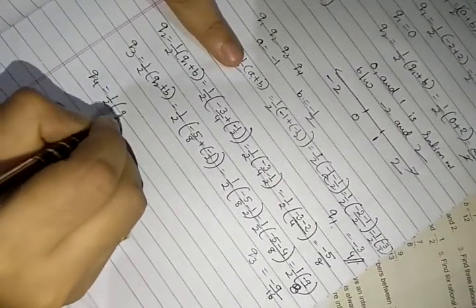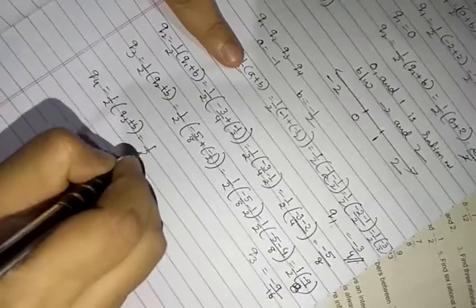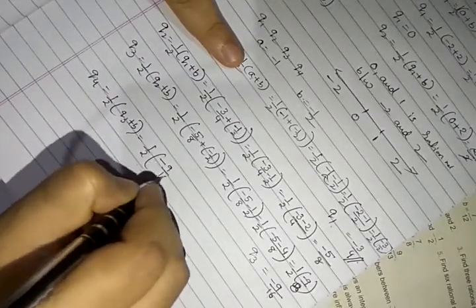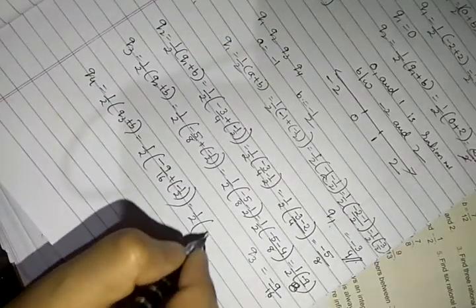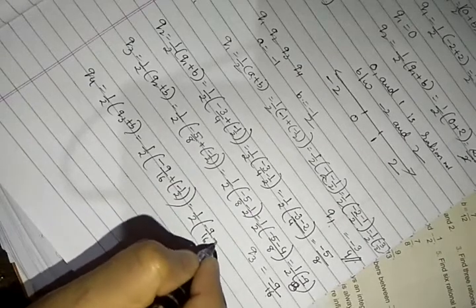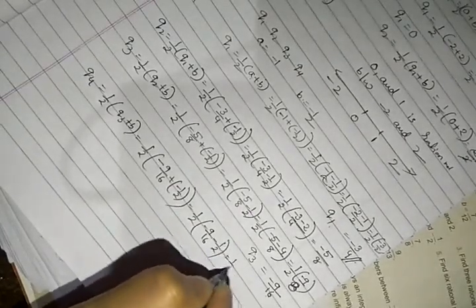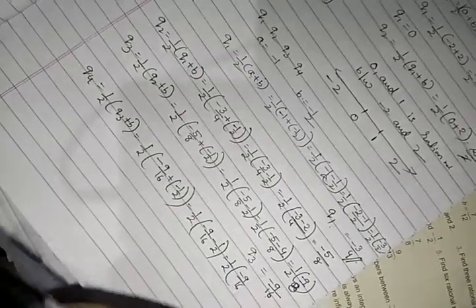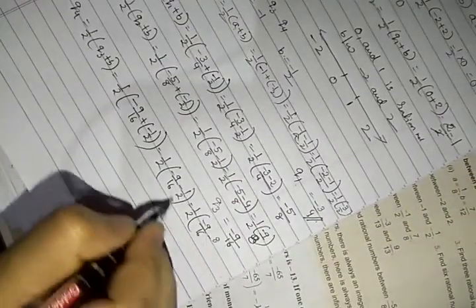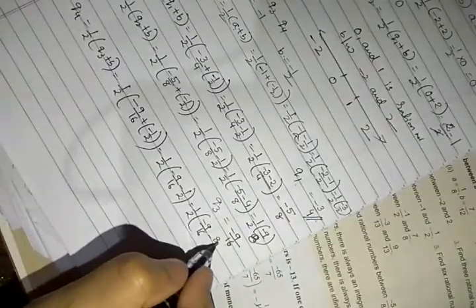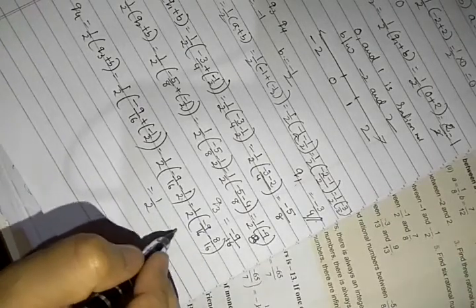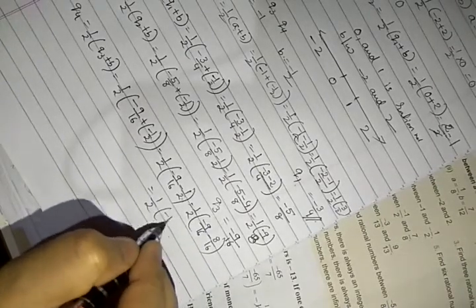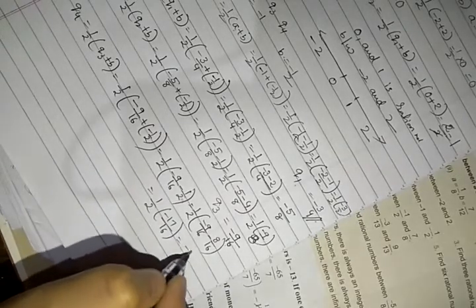Now find out Q4. 1 by 2 of Q3 plus B is equal to 1 by 2 of minus 9 by 16 plus of minus 1 by 2, that is equal to 1 by 2 of minus 9 by 16 minus 1 by 2, that is equal to 1 by 2 of minus 9 minus 8 by 16, that is equal to 1 by 2 of minus 17 by 16, that is equal to minus 17 by 32 is the answer.